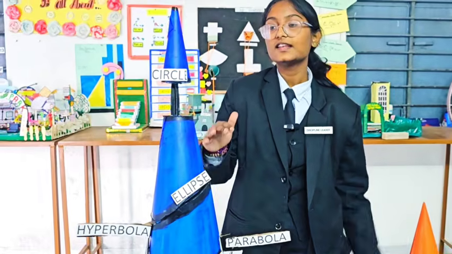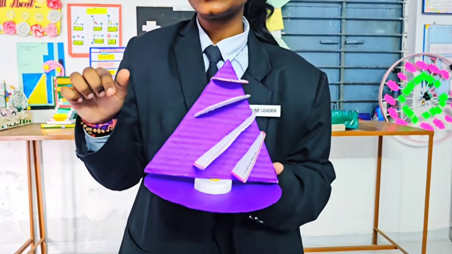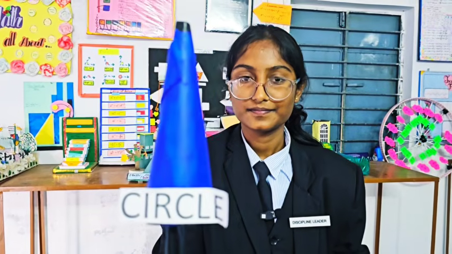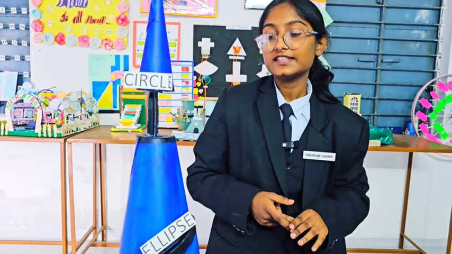When the cutting plane is parallel to the base of the cone, the curve obtained is a circle. When the plane cuts the cone at an angle which does not pass through the base, we get an ellipse.